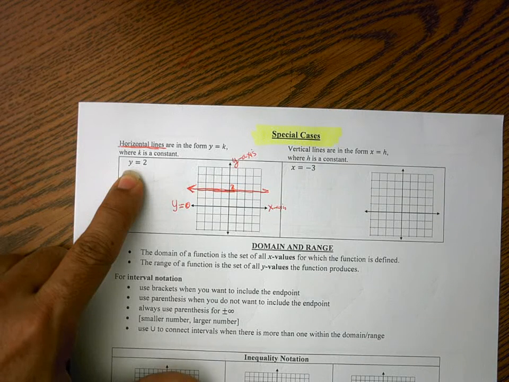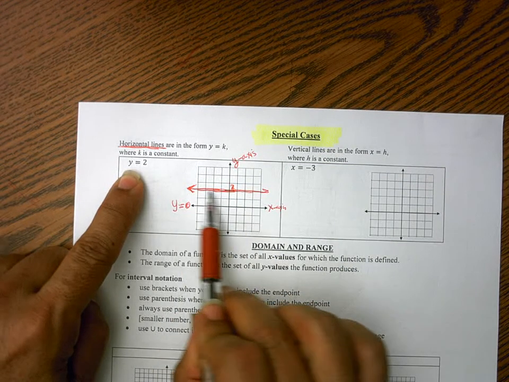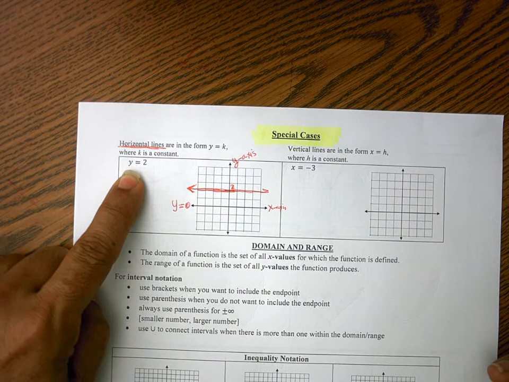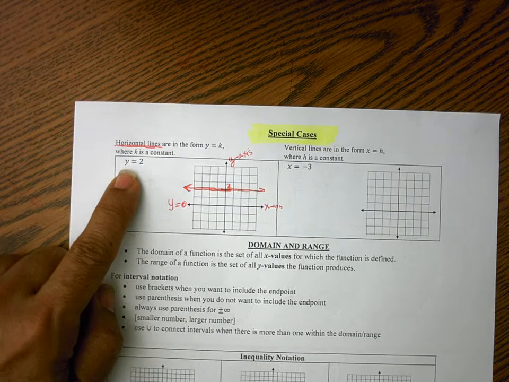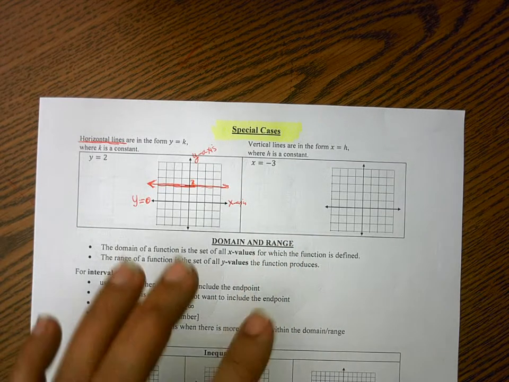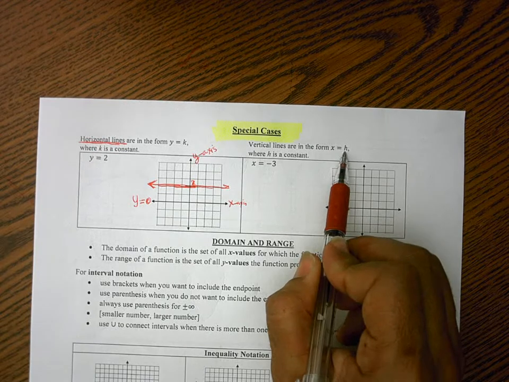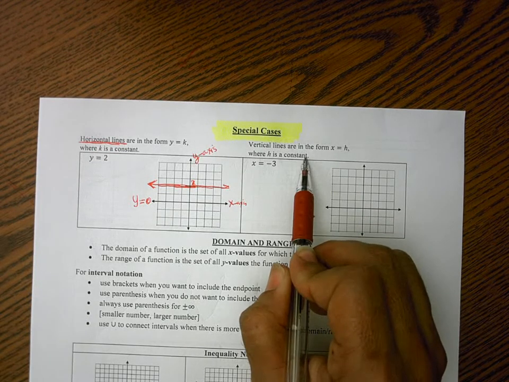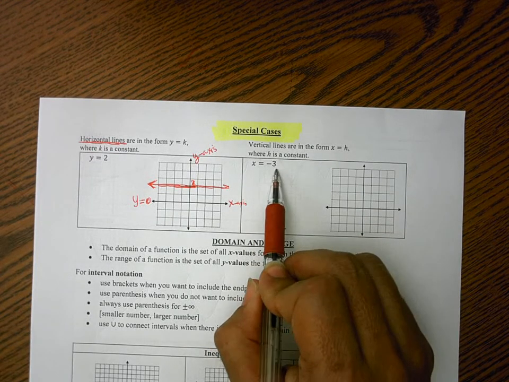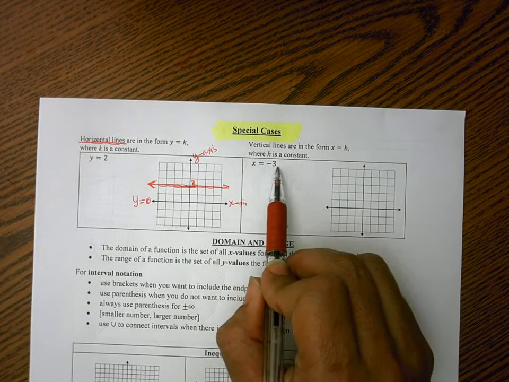I know it's counterintuitive and you get confused because you always think of the y-axis as a vertical line, but actually y equals a constant is a horizontal line. It's a little opposite, right? It's the opposite of a vertical line. It's in the form of x equals h, and h represents a constant. So whenever I have x equals a constant, it is going to be a vertical line. X equals any number, it will be vertical.